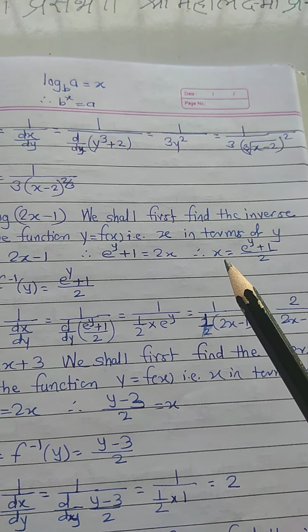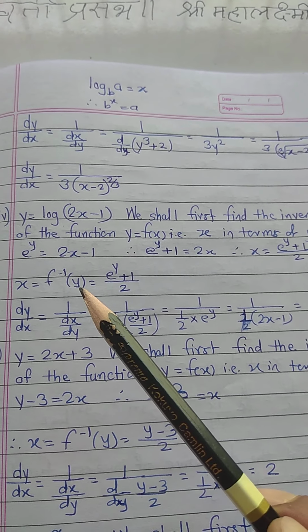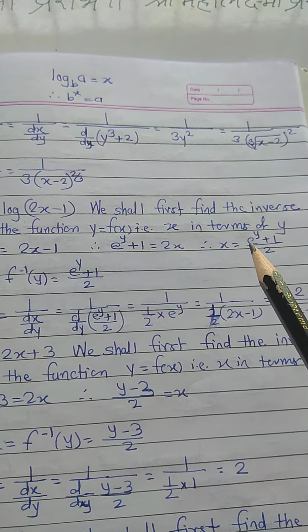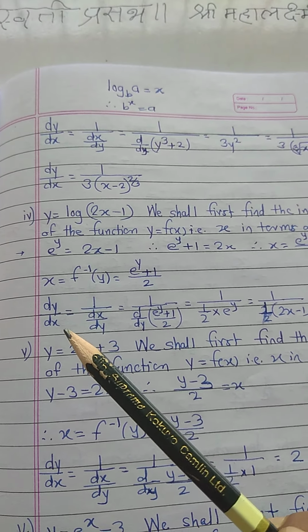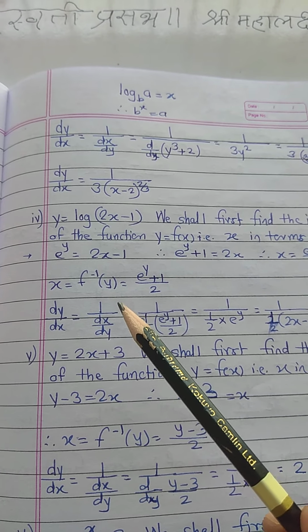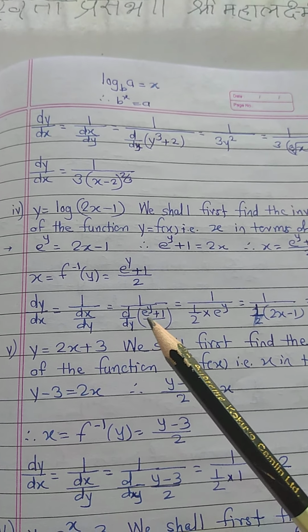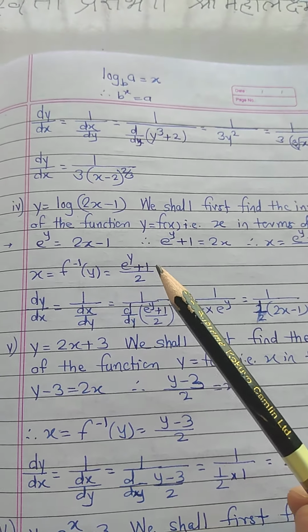X is nothing but f inverse of y. F inverse of y is (e raised to y plus 1) by 2. Dy by dx, we know that by theorem is 1 upon dx by dy. What is x here? (E raised to y plus 1) by 2.